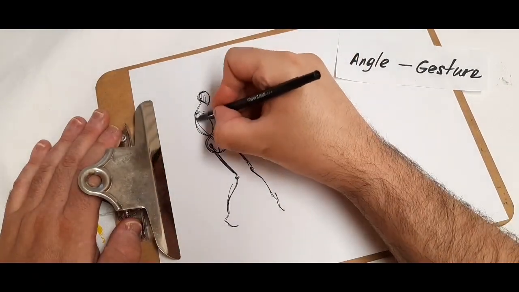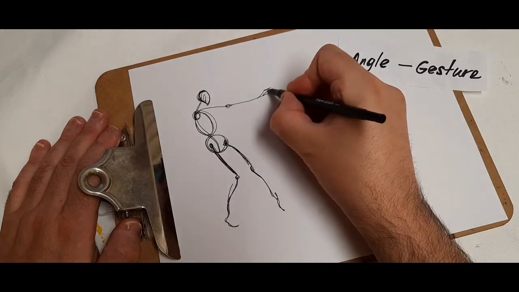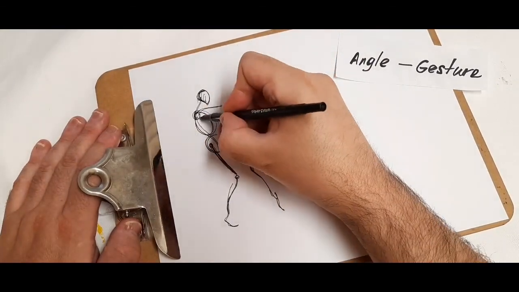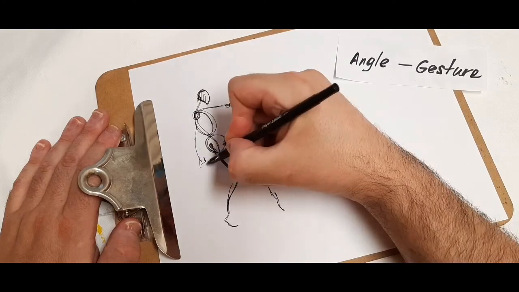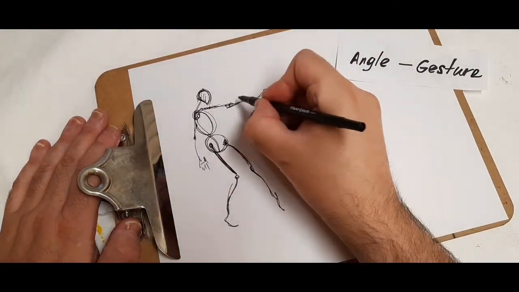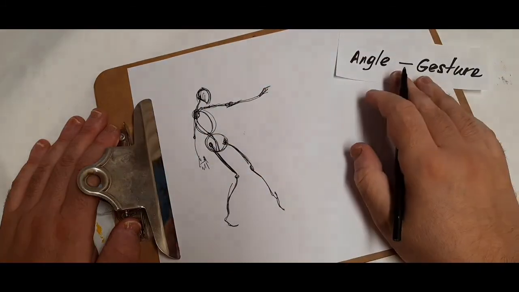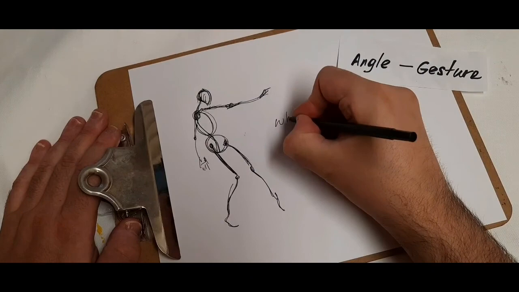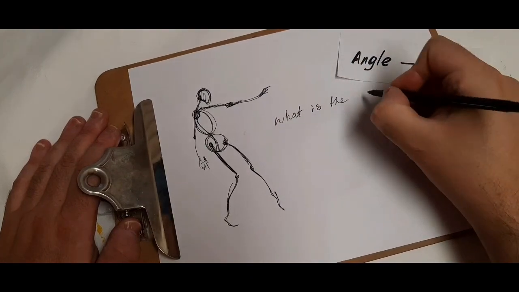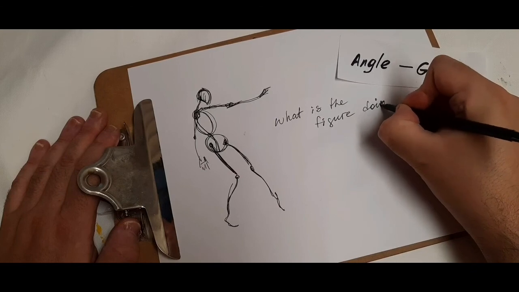The figure is showing the gestures, the actions of what it's doing. What is the figure doing? It is making a dance move. It is stretching its hand forward.